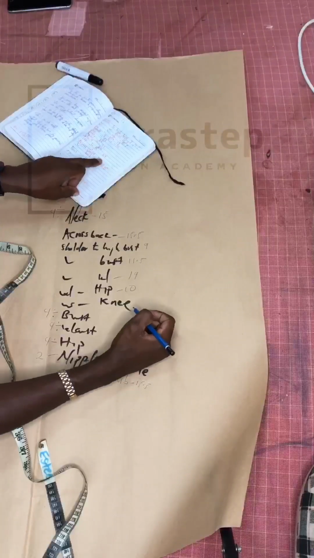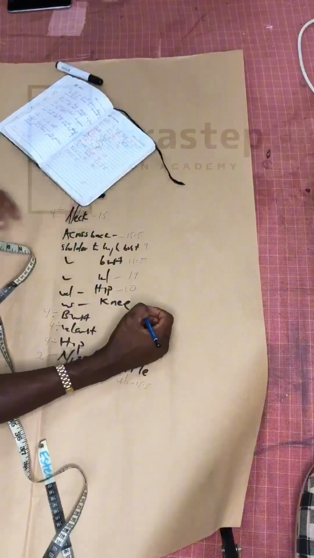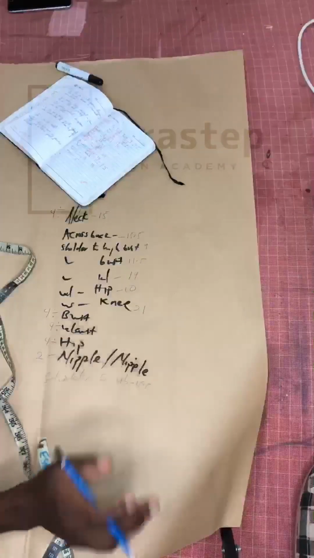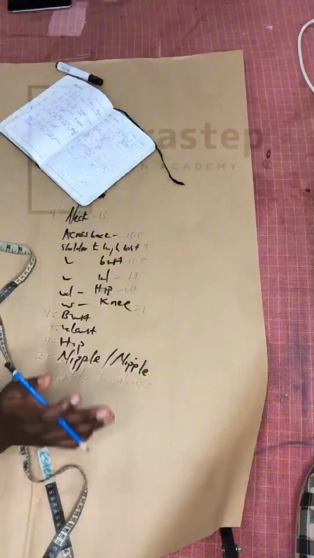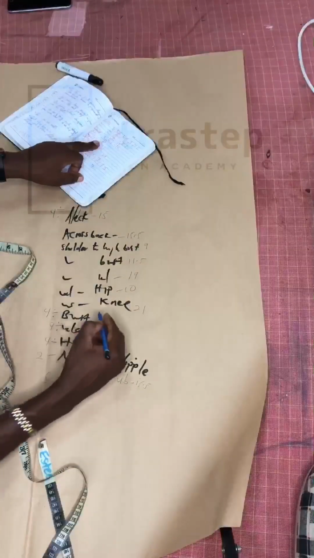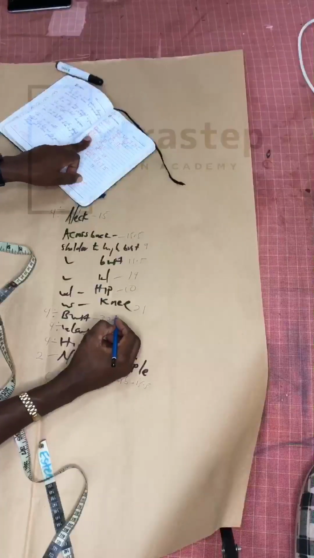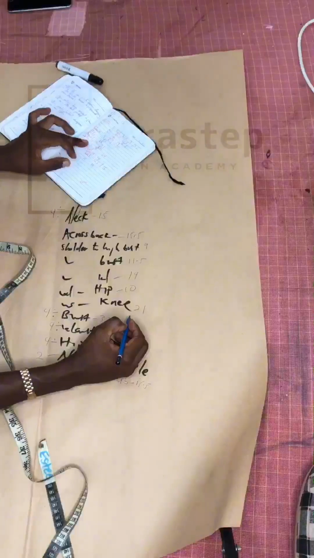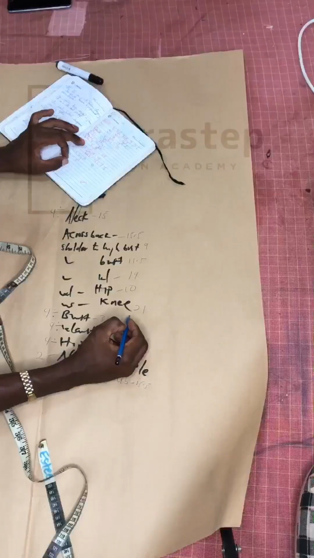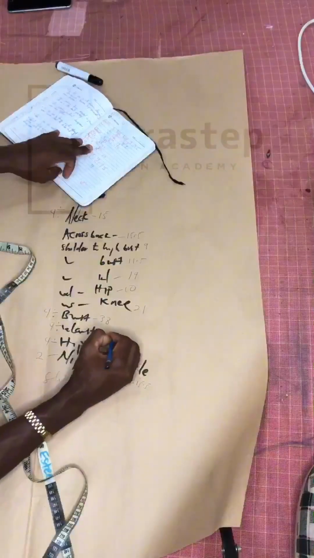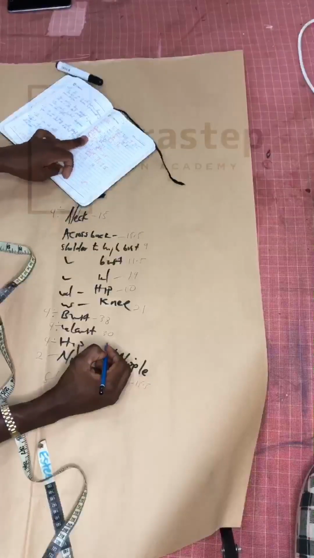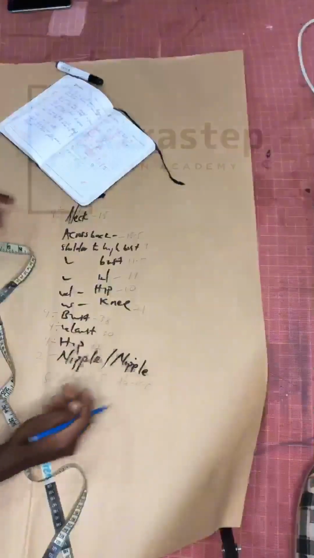What is it? Shoulder to knee, waist to knee. Let me just take like 21. I think I'm not going to get to the knee though. And then my bust is 38, my waist is 30, and then my hip is 42. Okay, 42. So this is the measurement I'm going to use for the drafting.